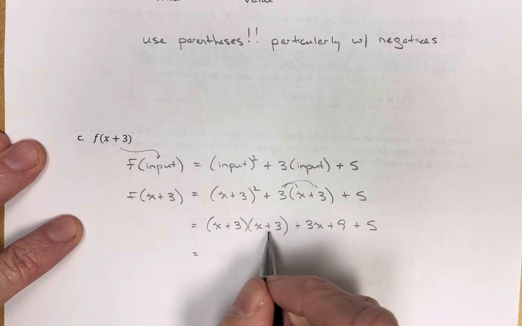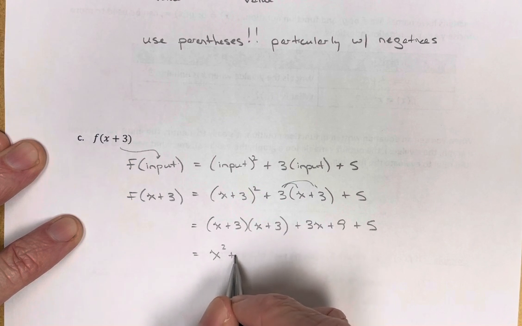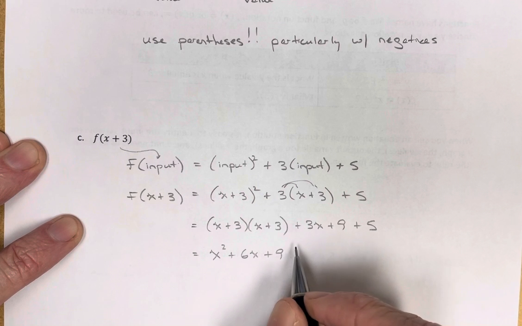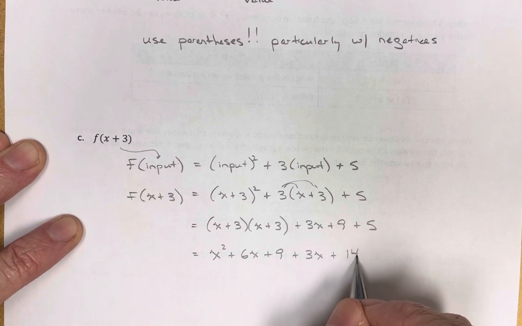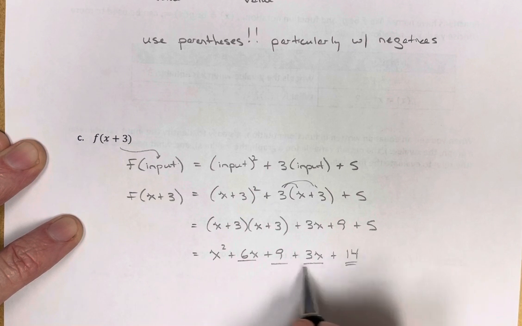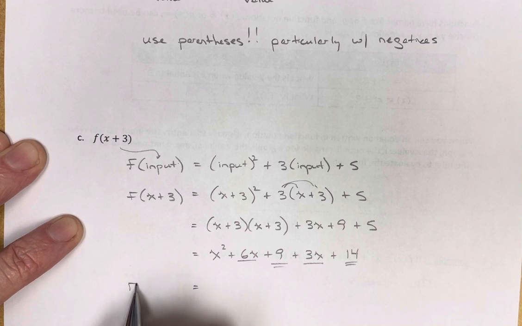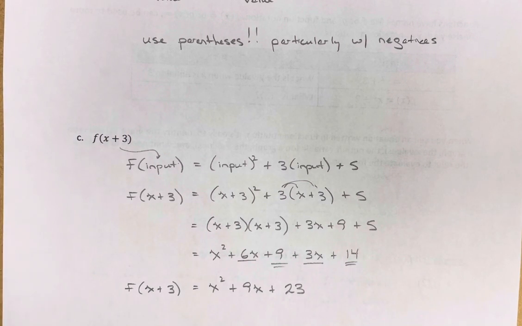Okay, I can multiply these two binomials. X plus 3 times x plus 3 is x squared plus 6x plus 9. And then I'm going to add plus 3x. I can go ahead and add together 9 and 5, and I have 14. And now let's clean it all up because I have a couple of x terms here and a couple of constant terms here. And so when the input is x plus 3, the output is x squared plus 9x plus 23. Okay, so that's functions and how to evaluate a function for numbers, letters, and expressions.